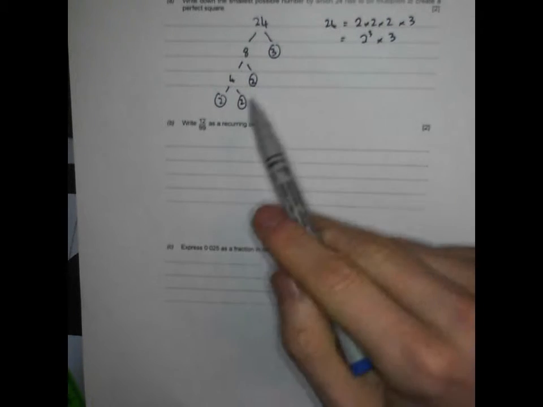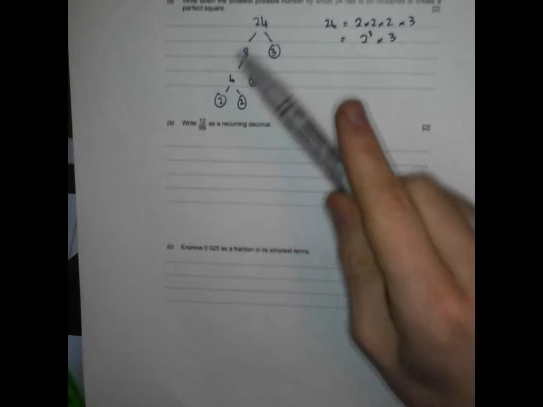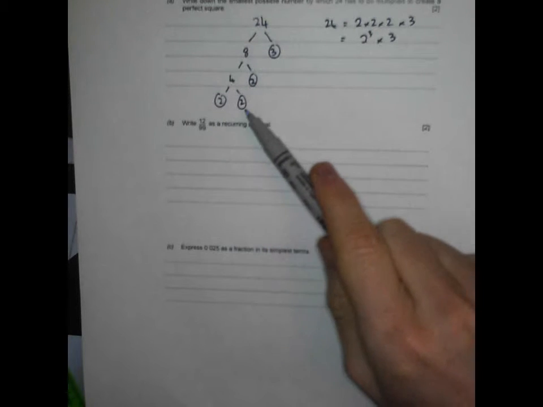Now you can do this using trial and improvement, but there's quite a nice way of doing this that involves prime factors. So I've just split 24 into a product of its prime factors and ended up with 2 times 2 times 2 times 3. Now, the thing about square numbers is that they are the same number times by themselves. So like 25 is 5 times 5 and 36 is 6 times 6. So how can we get a square number using what we've already got?